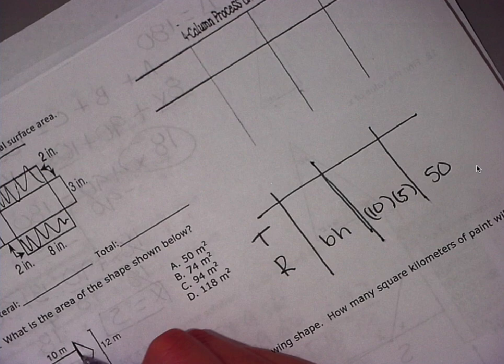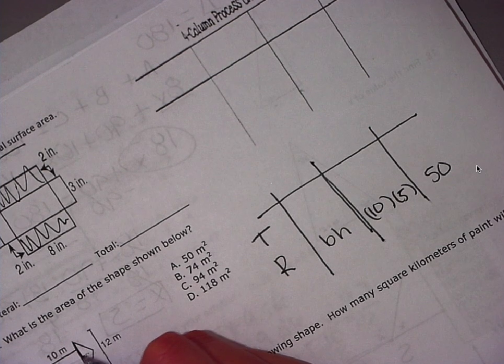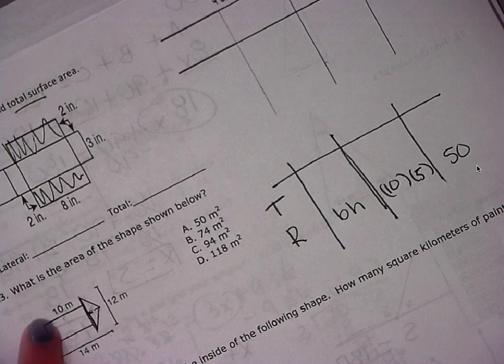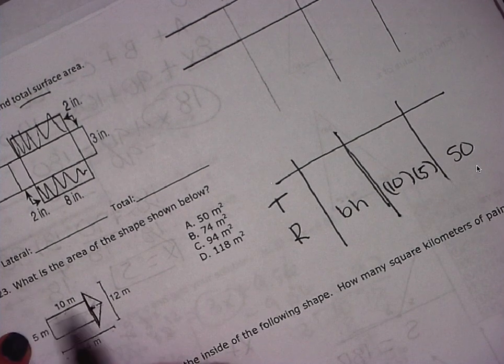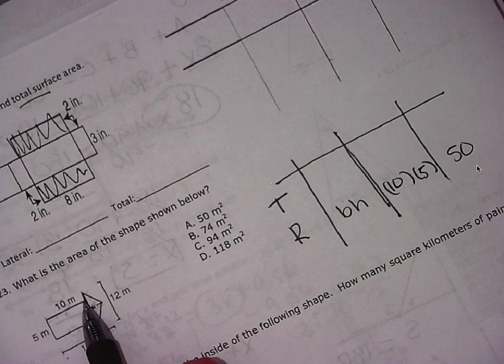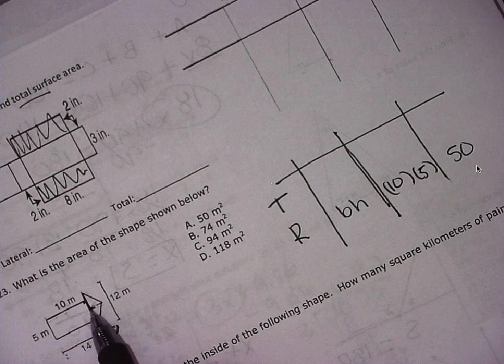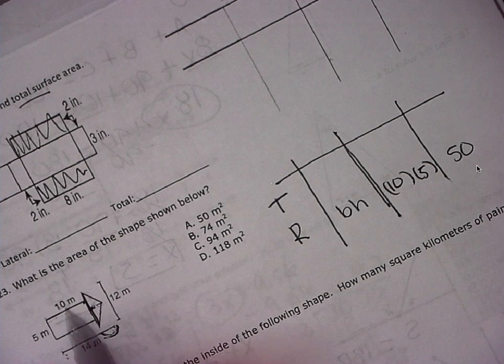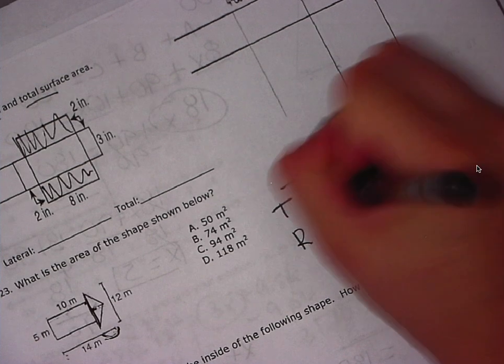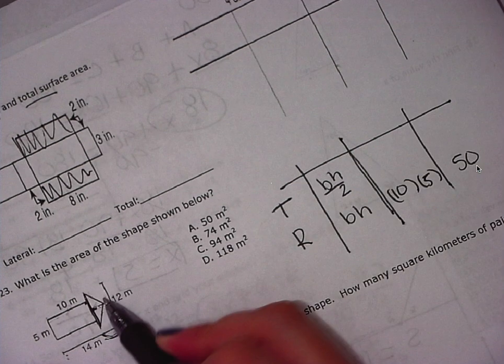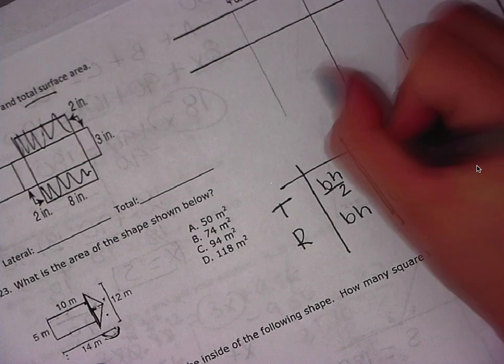Now, for the whole thing, it looks like the whole base would be 14, but I need to figure out how much is from the triangle's base to the very top. So I know that from here to here is 10. The whole thing is 14. So if I just want this piece right here, which is the same as the height of the triangle, I would do 14 minus 10 to find h for the triangle. So that would be 4.